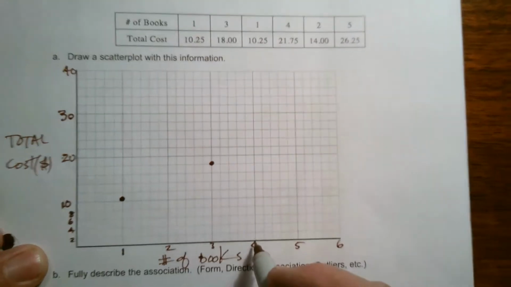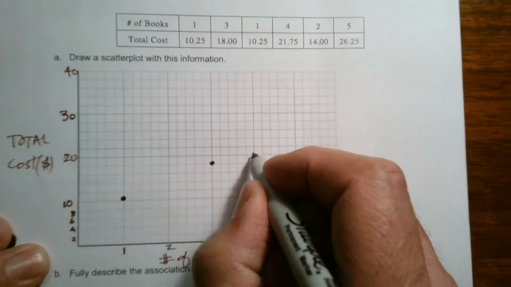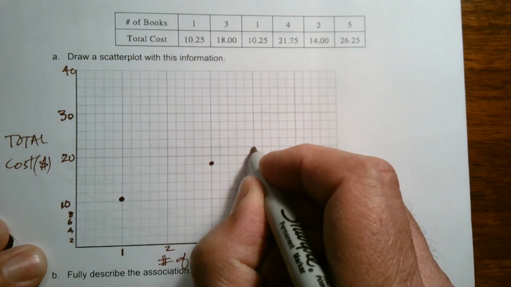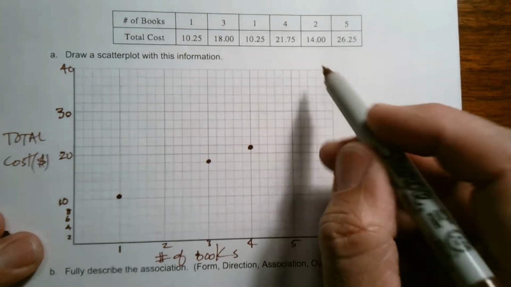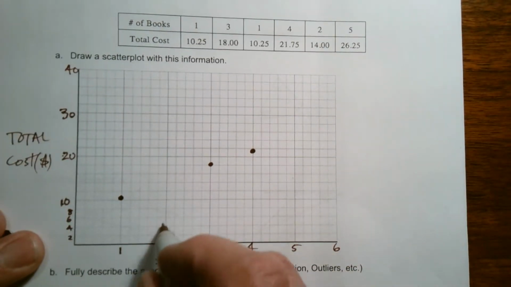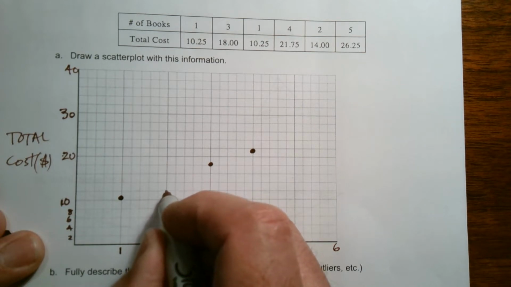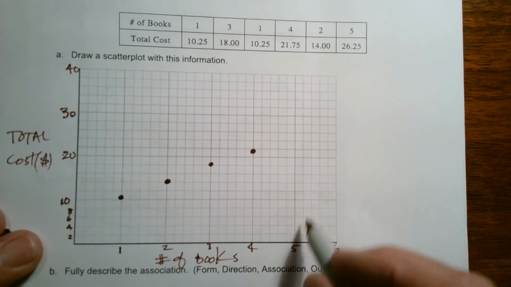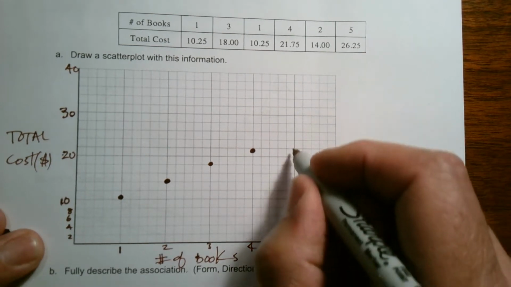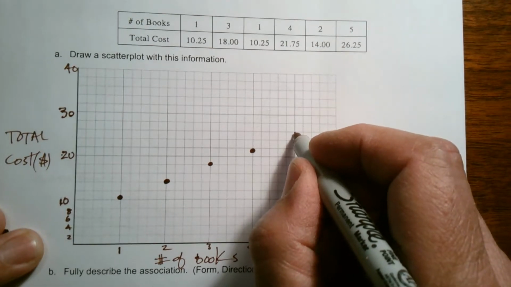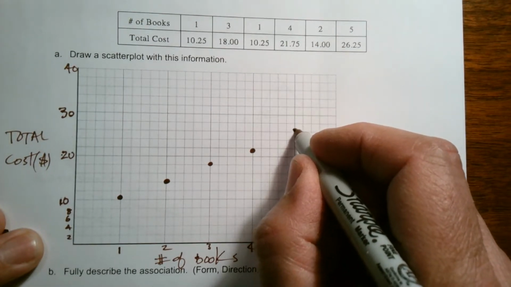At four books, it's at 21.75. This is 22 right here, so I'm going to go just a tiny bit below that. And at two books, it's 14, which is, let's see, this is 12, so 14 would be right here. And at 5 books, it's 26. So this is 20, 22, 24, 26, and a little bit more than that. So we'll put it right there.